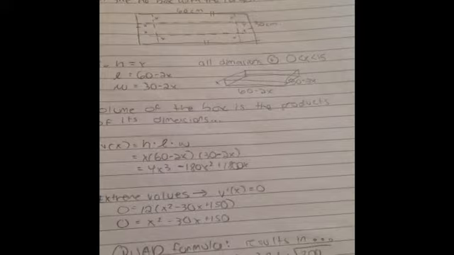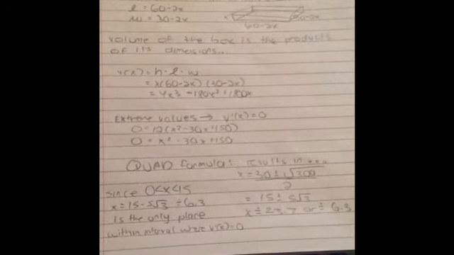To visualize this for volume more, we can make a rectangular prism, and we see all the dimensions there. The volume of the box is the product of its dimensions. So volume is height times length times width: x times (60 minus 2x) times (30 minus 2x), which is 4x cubed minus 180x squared plus 1,800x.